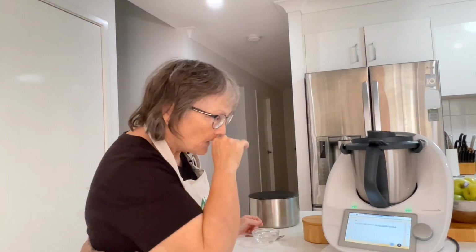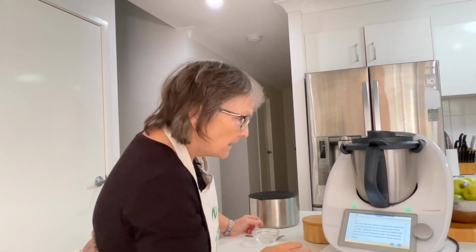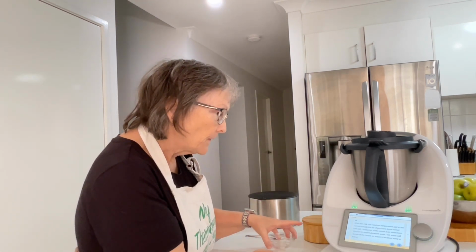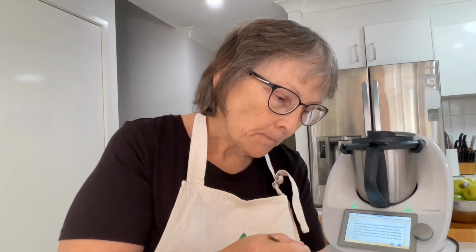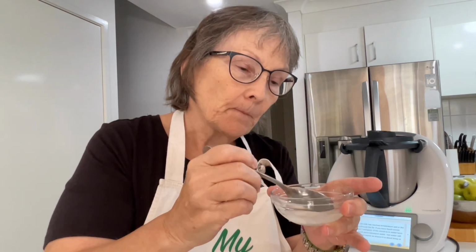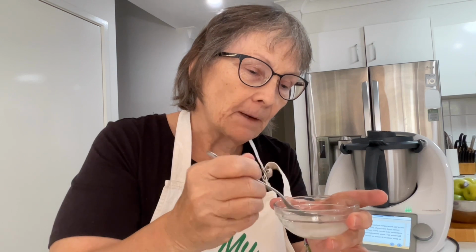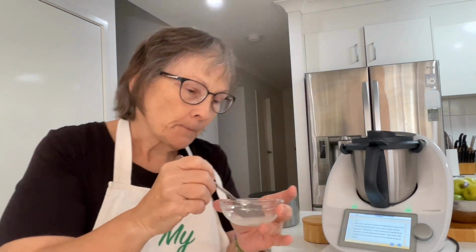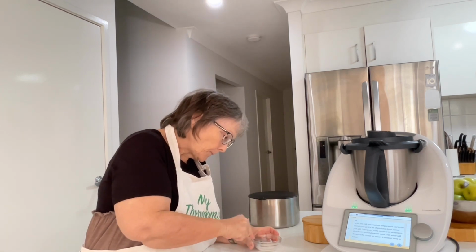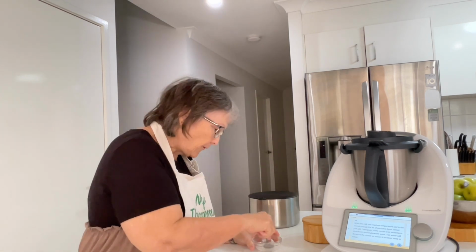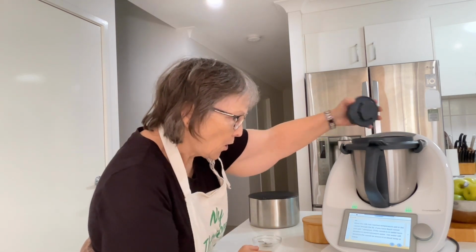Okay, so now we're going to go next. When the milk has reached temperature, add in the rennet. So this is our rennet. We've just got a single rennet tablet, and it was in warm water, sorry, and I've dissolved it. So I'm going to give that a bit more of a stir, and then we're going to add it through the hole in the lid.